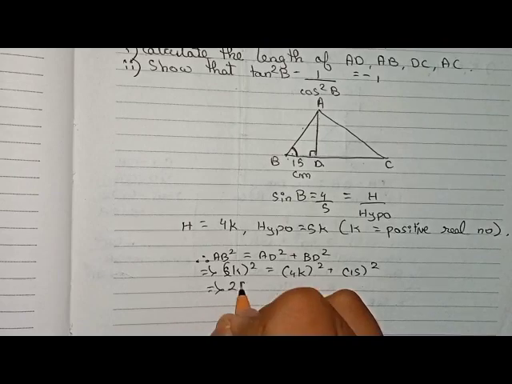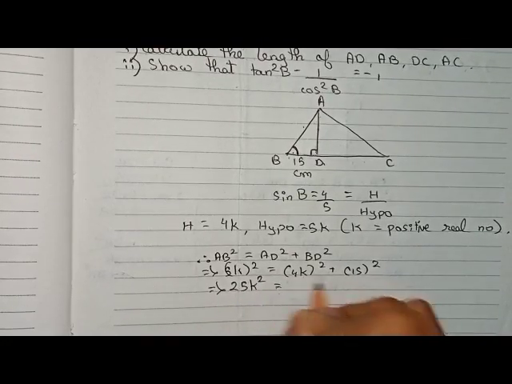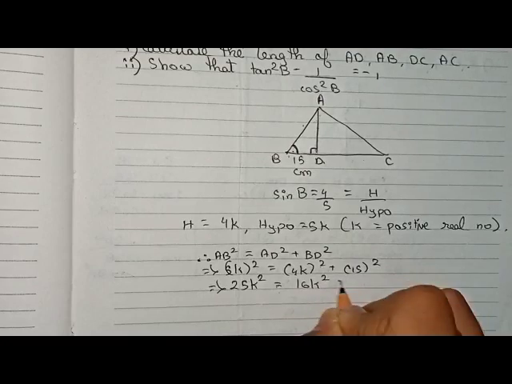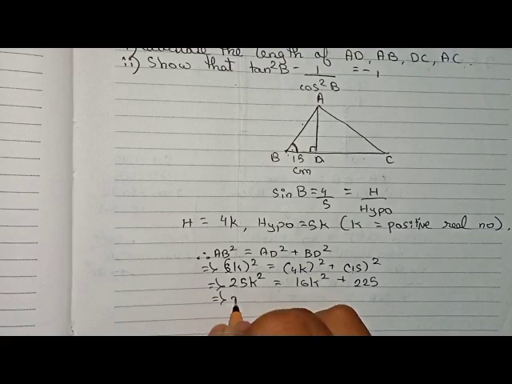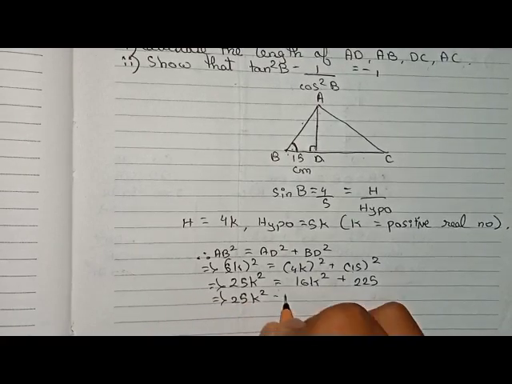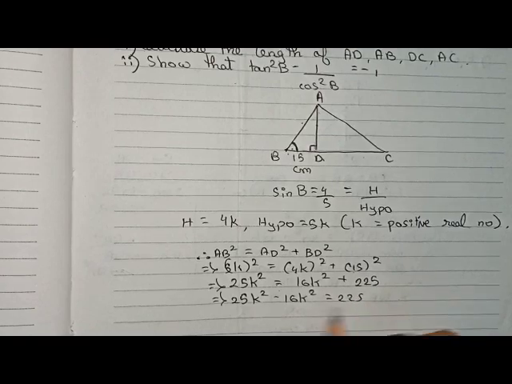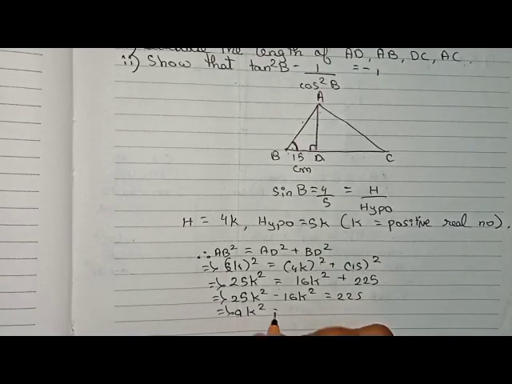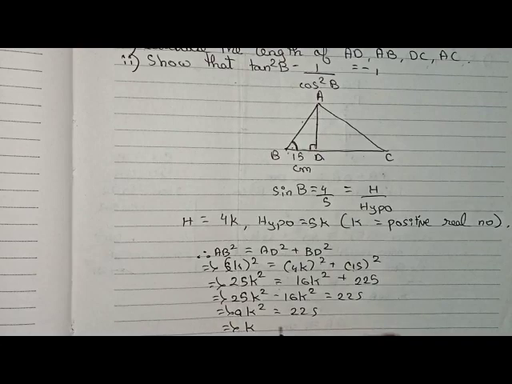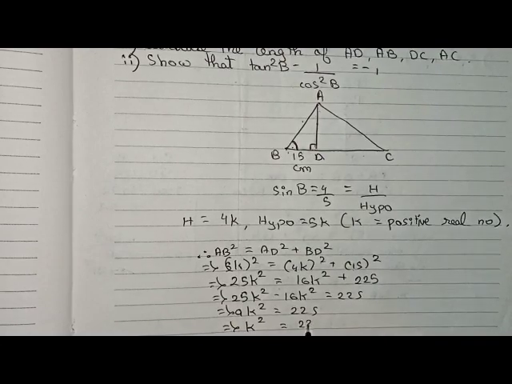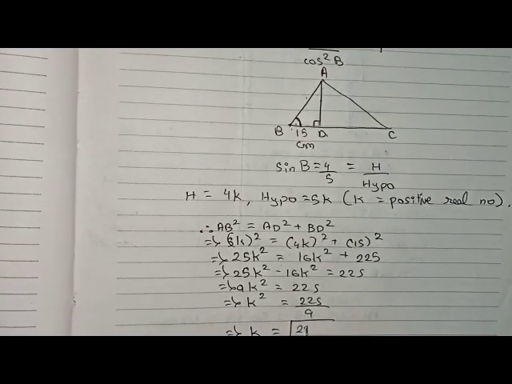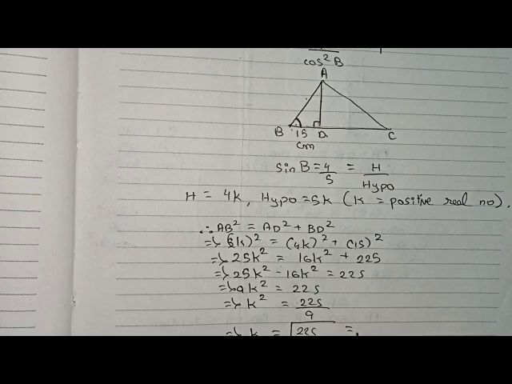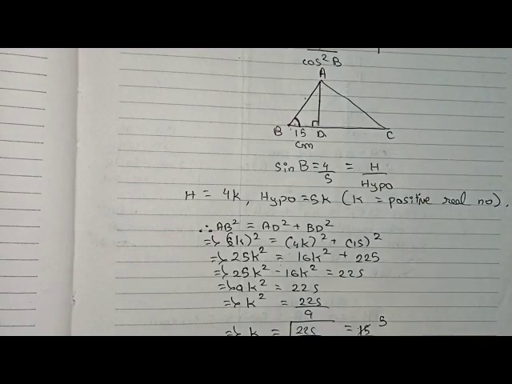So 5 to the power 2, 25 k square is equals to 4 to the power 2, 16 k square plus 15 to the power 2, 225. So 25k square, we take 16k square to this side, minus 16k square is equal to 225, that is equals to 9k square. So k square will be equal to 225 by 9. We take 9 to this side. Now k is equals to root over 225 by 9. That will be equals to 15 by 3. We cut it, 5. So value is 5.